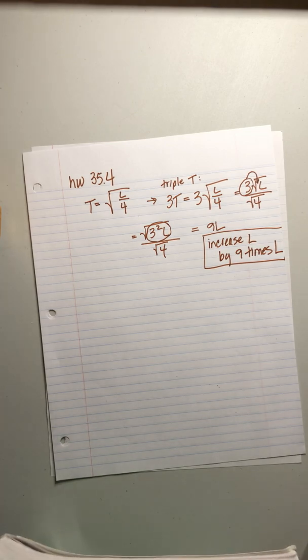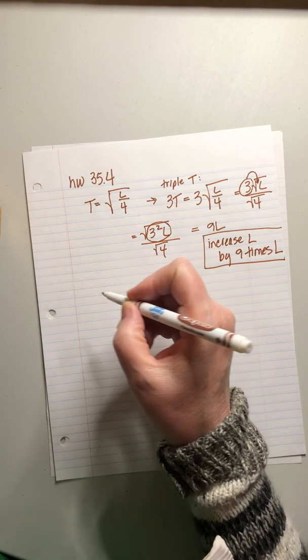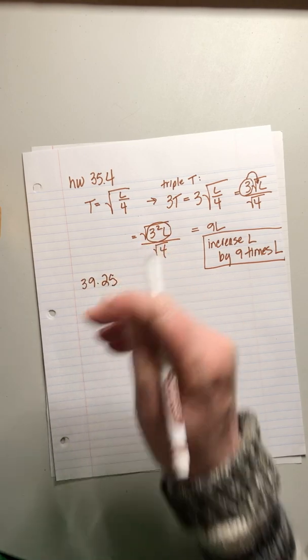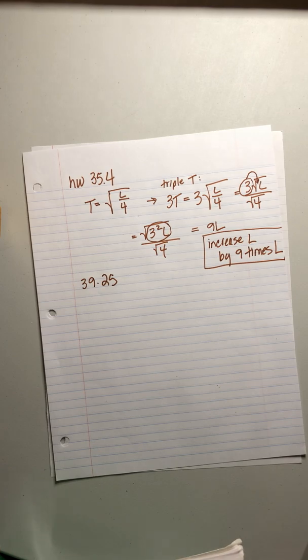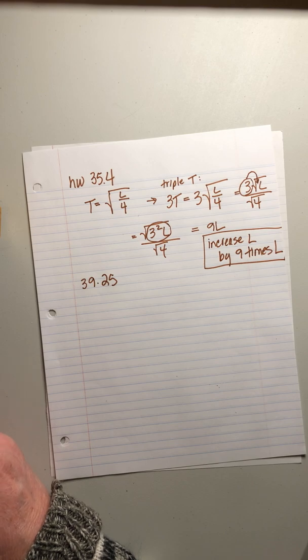And if you wrote an explanation like that, that would be perfectly fine. Okay, that's number 3. Next problem, 39.25. What do you have in store for me this time?